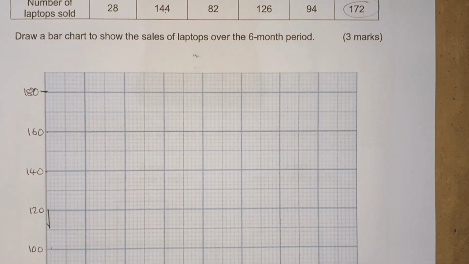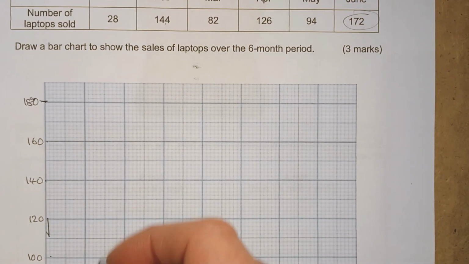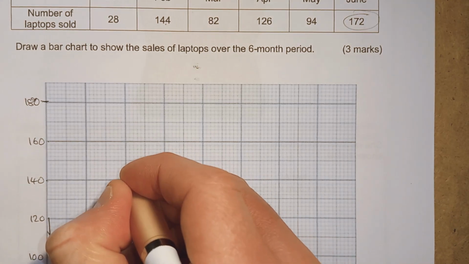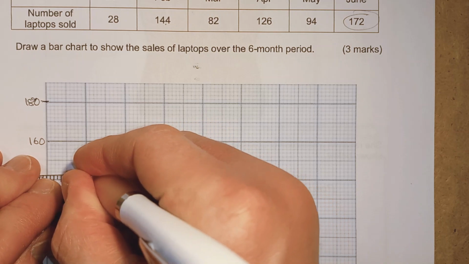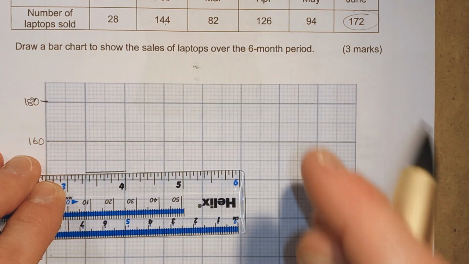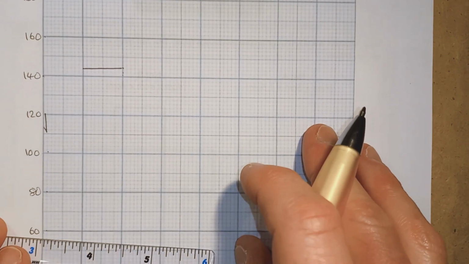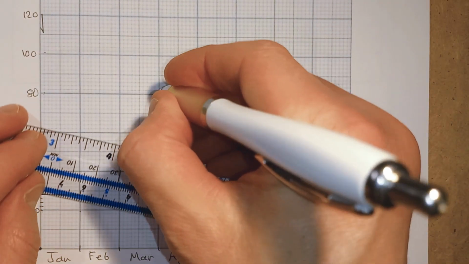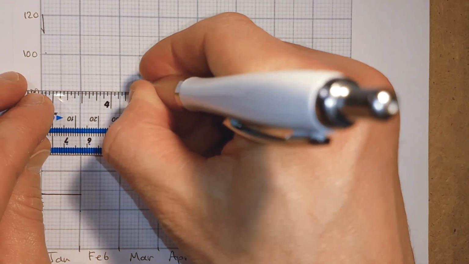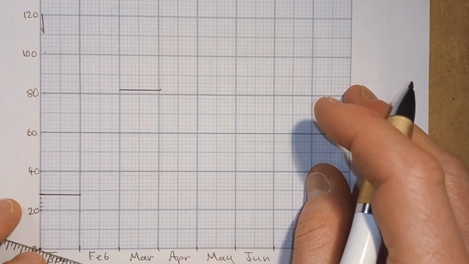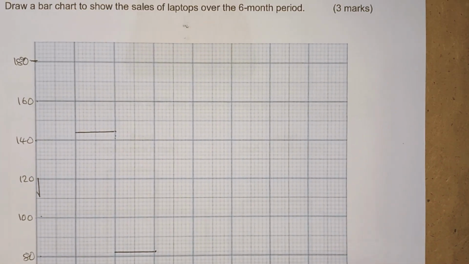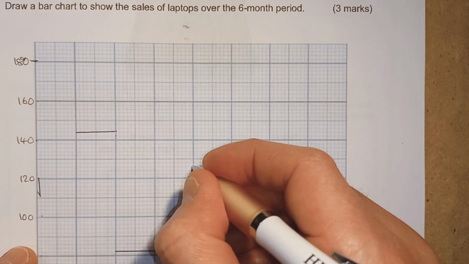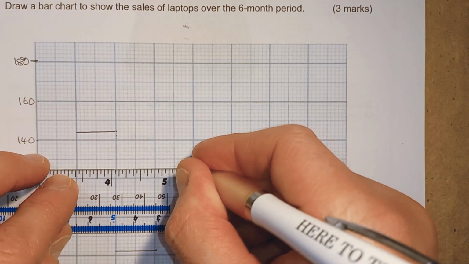Now for the next month, February, we've got 144. So we'll start at 140. And remember, we go up in 2s again, so 142, 144. For March, we've got 82. So where's March? Here's March. 80. 82 is going to be this one. April, we've got 126. 120 there, it's 122, 124, 126. I'm just doing the top lines at the moment.